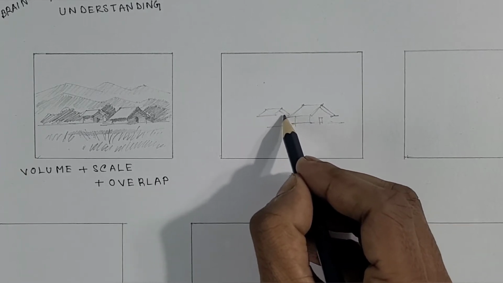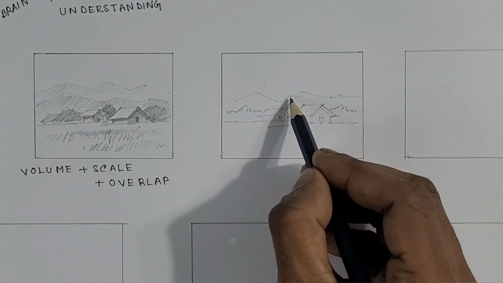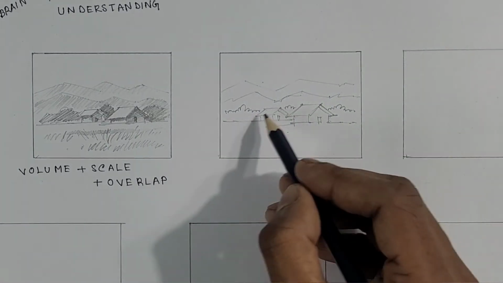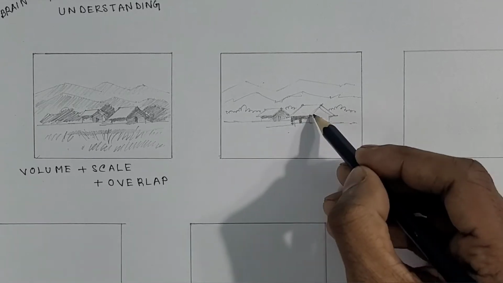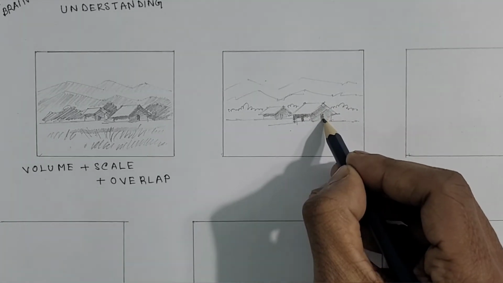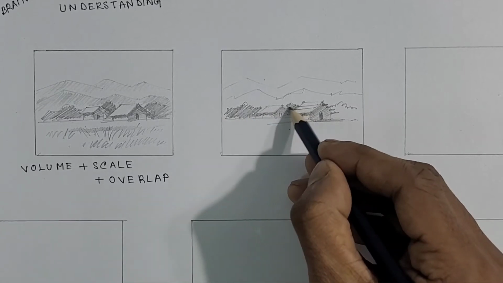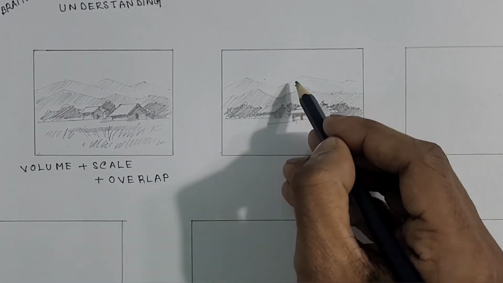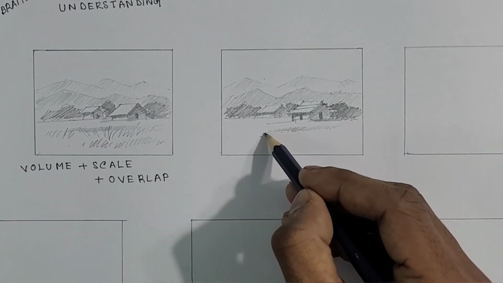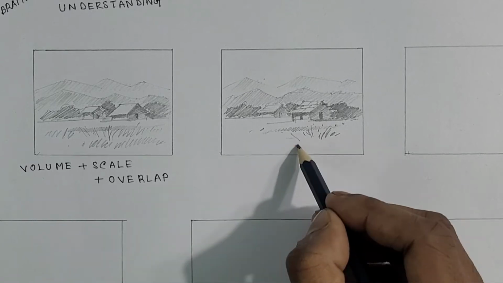Fourthly, you have to understand the edges and details. Objects in the front have more details and clear edges as compared to the objects in the back. You can see I have added some details in the roof of the houses. You can notice that the house in front has more details and clear edges as compared to the house just behind it.